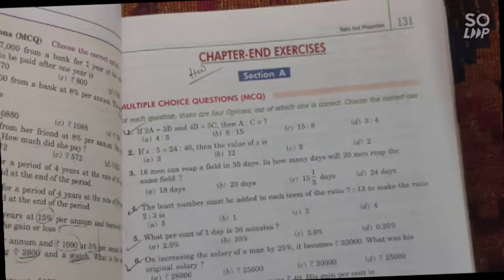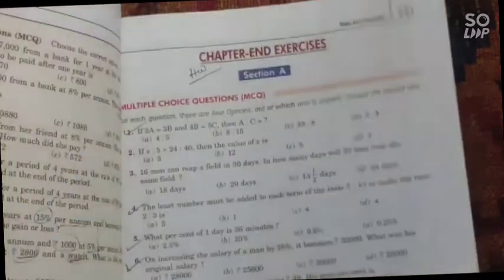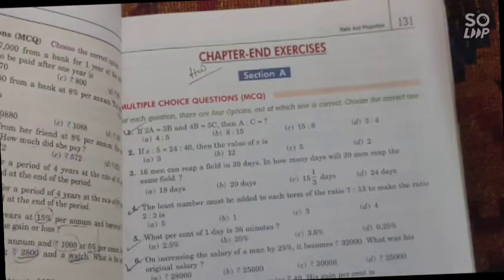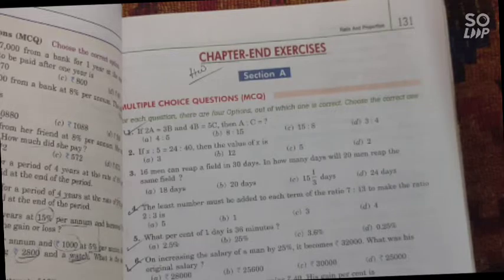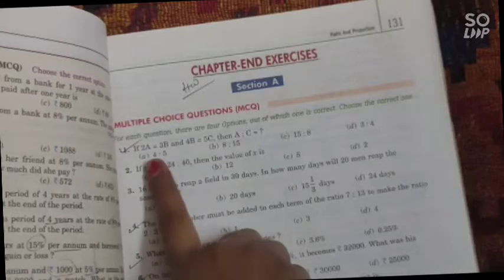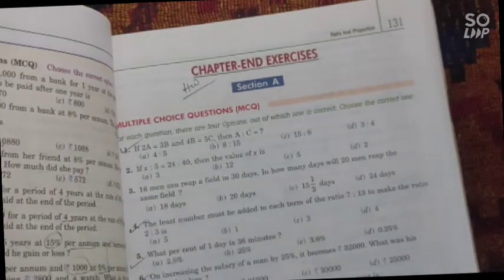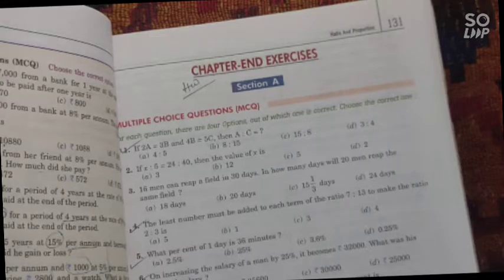In this video, I am just solving the questions from section A. You don't need to solve the questions from section B because you have solved many questions in the previous assignment. First questions are MCQ type questions. If 2A equals 3B and 4B equals 5C, then you have to find A is to C.